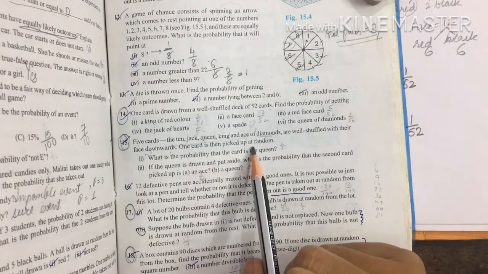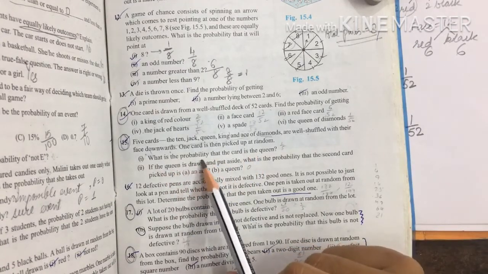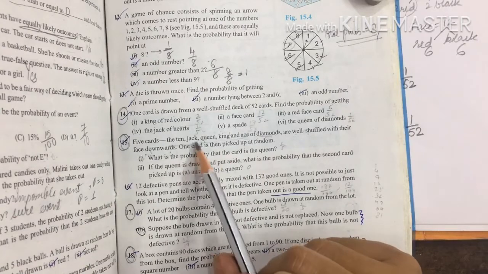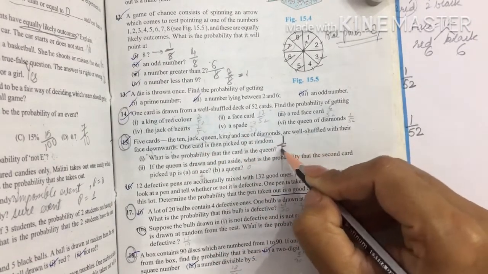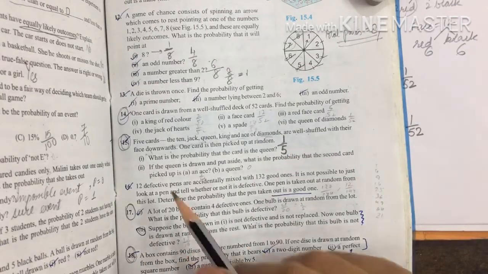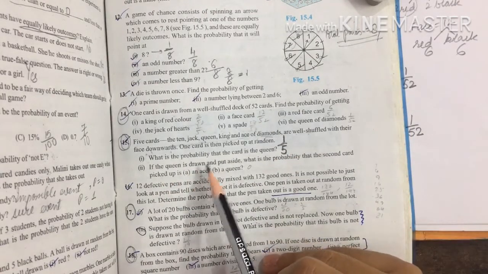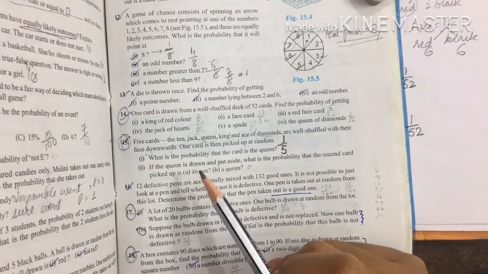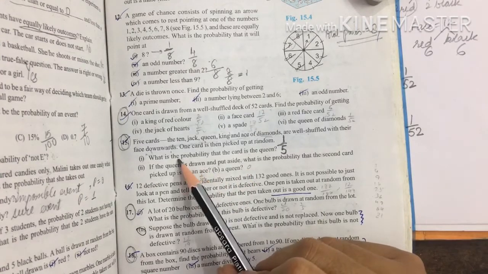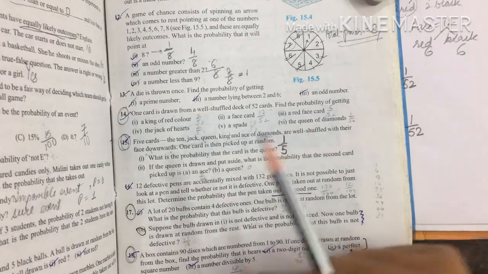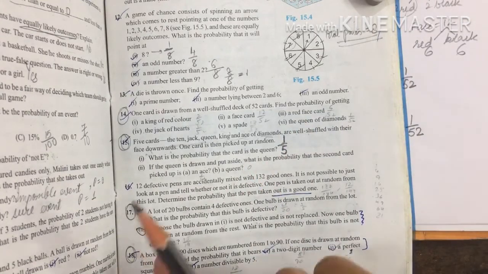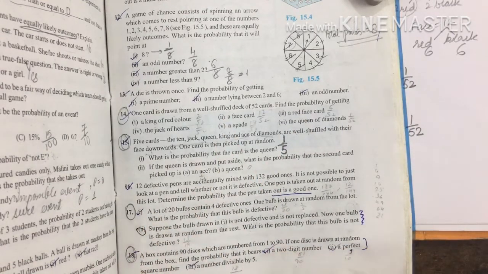One card is picked up at random. First part, what is the probability that the card is a queen? There are 5 cards out of which one is a queen. The probability for this will be 1 by 5. Then if the queen is drawn and put aside, drawn here means taken out. So in the first part, when the card was taken out, assume that it's a queen and then that card is just put aside, it is not placed back. So how many cards are we left with? We will be left with 4 cards now.